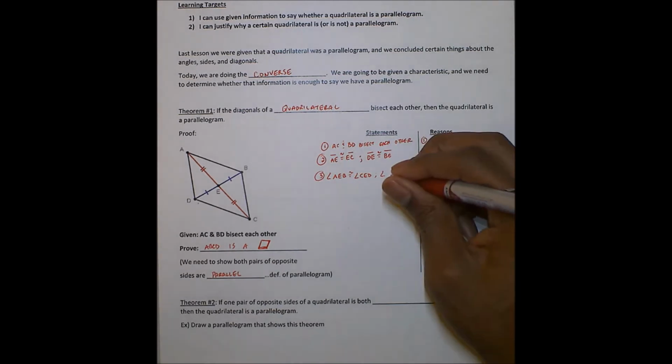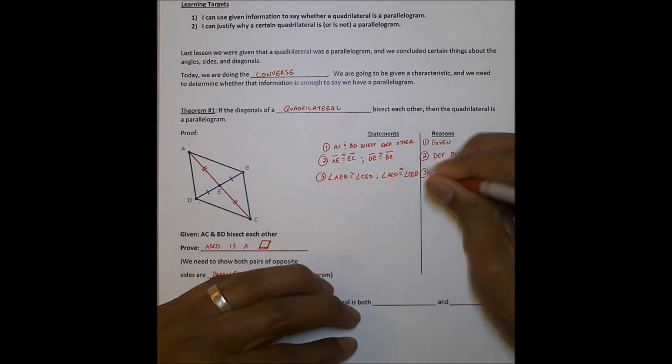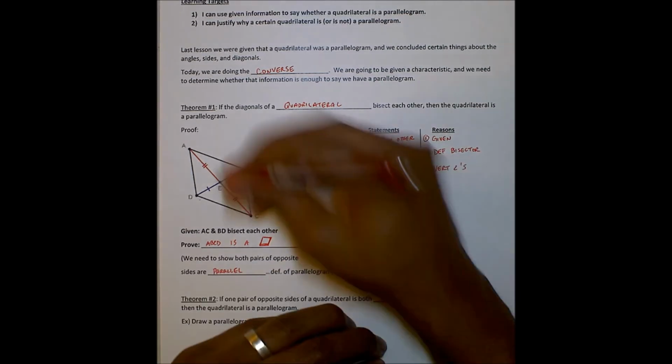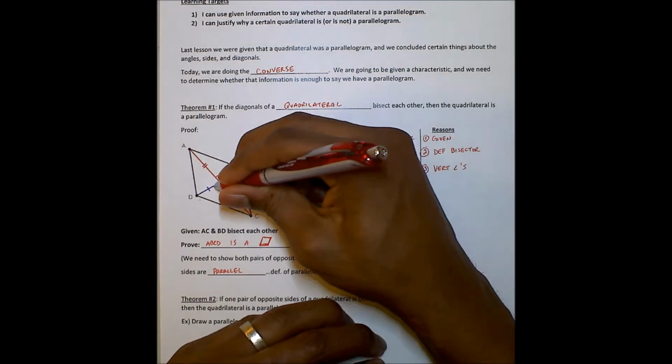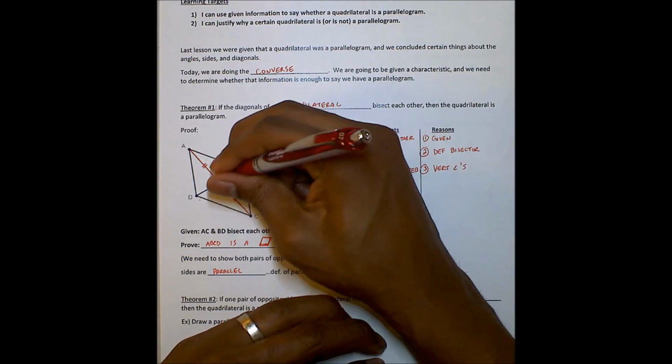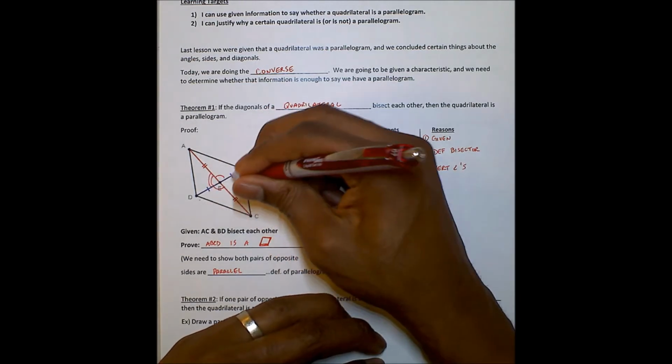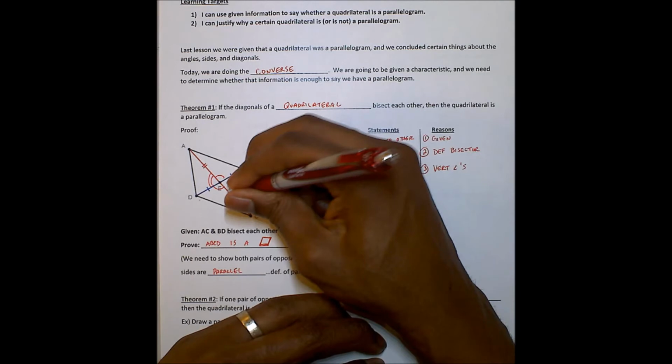And also I'm going to say that angle AED is congruent to angle CEB. Basically, the vertical angles are congruent to each other. So AEB and CED, and then AED and CEB. Give those markings.